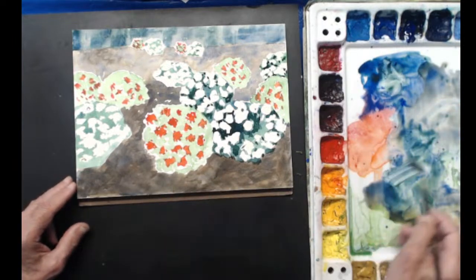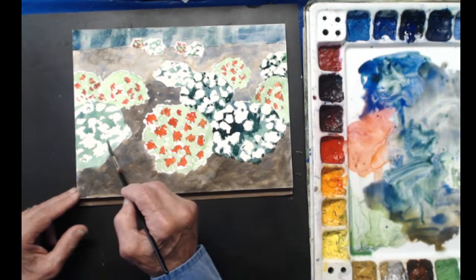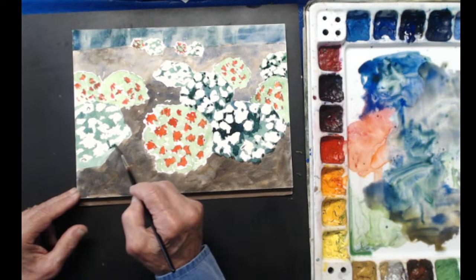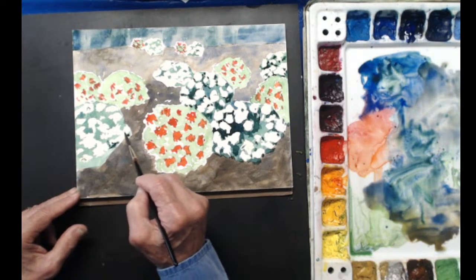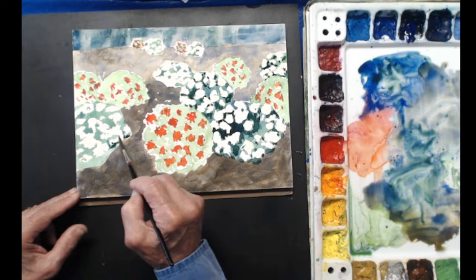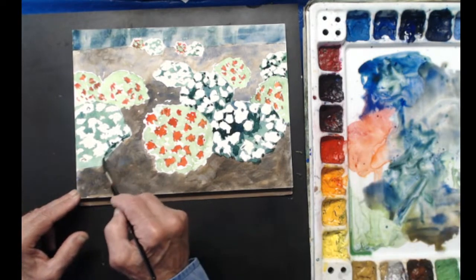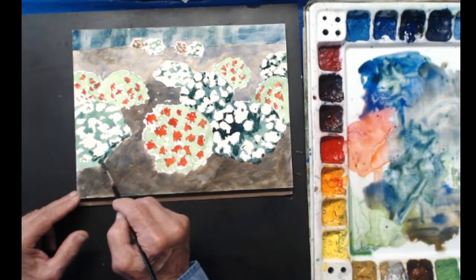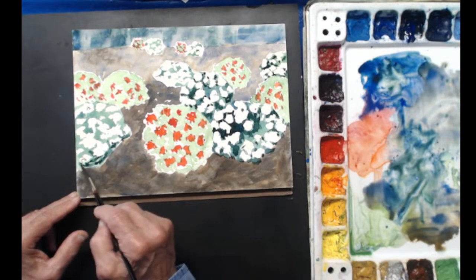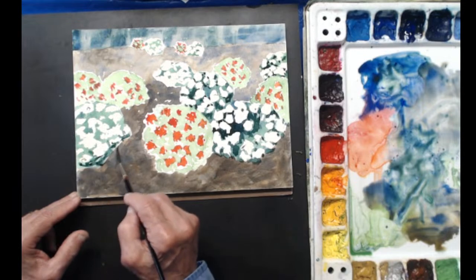Again, I don't need a lot of detail over here, and over here this was a little bit in the foreground, but it's not as important as the other one. So we'll put a little bit of shadows in here. Okay, these are darker leaves or shadows inside the bush, the flowers.